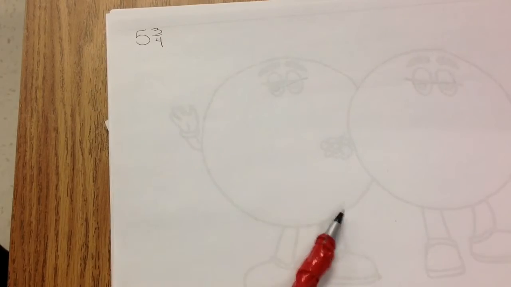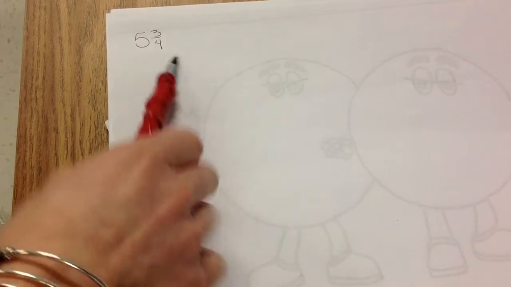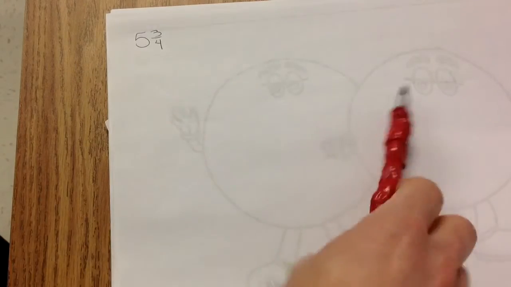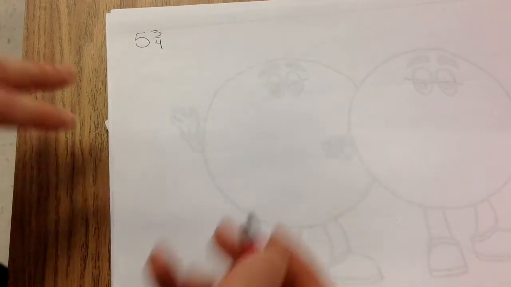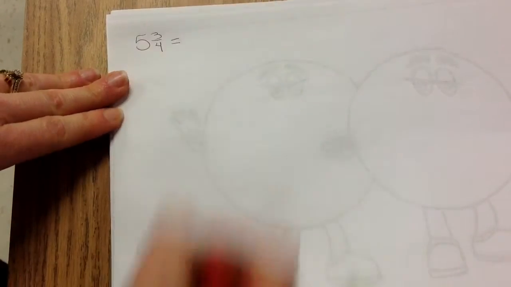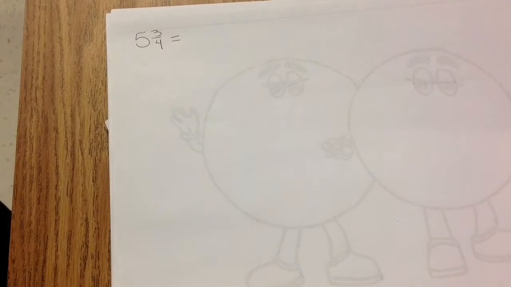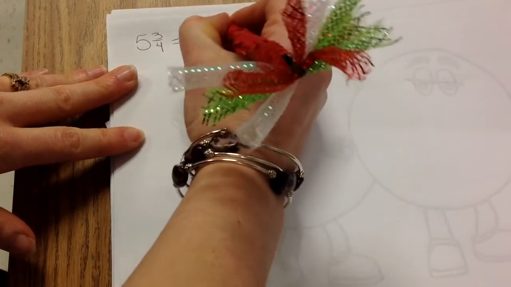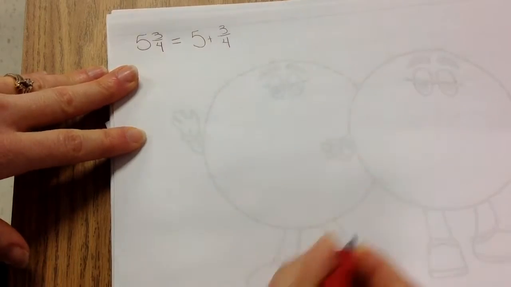This time, we're not going to use a number bond to break this down. We're actually going to use the whole equation, the whole number sentence we've written out before. So what we're going to do is look at it this way. 5 and 3/4 is the same as saying 5 plus 3/4. Hopefully you figured that out, because you're just putting them together.